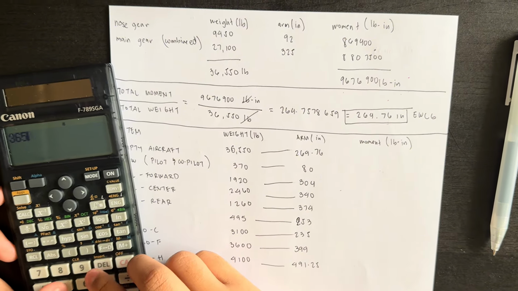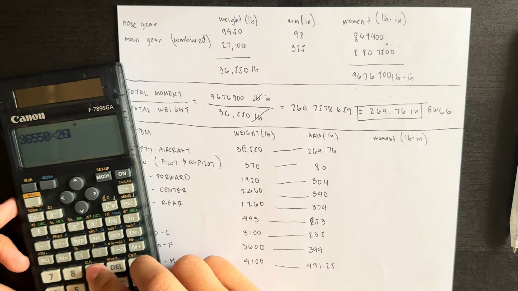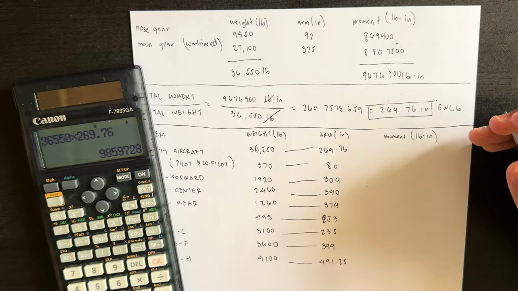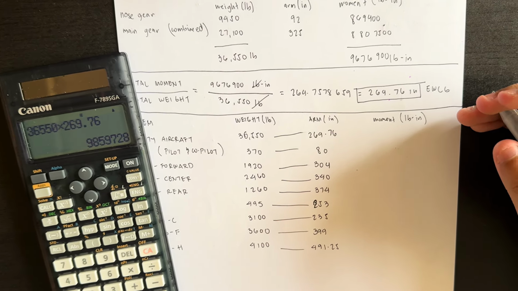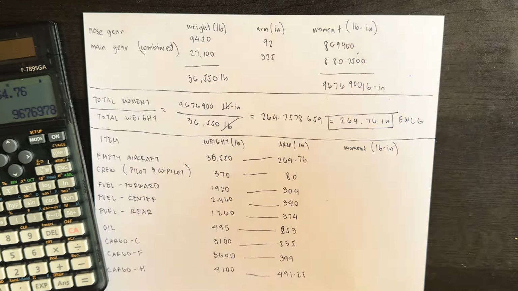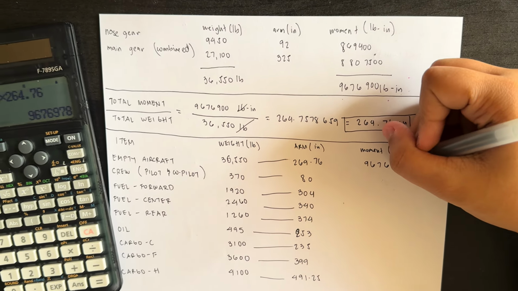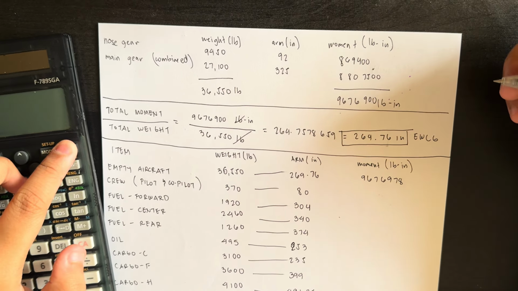For cargo compartment C, 194 plus 276 is equal to 470, divided by 2 is 235 inches. For cargo compartment F, 358 plus 440 is equal to 798, divided by 2 is 399 inches. And for cargo compartment H, 440 plus 542.5 is equal to 982.5, divided by 2 is 491.25 inches. From there, we compute each moment by multiplying the weight by the arm.